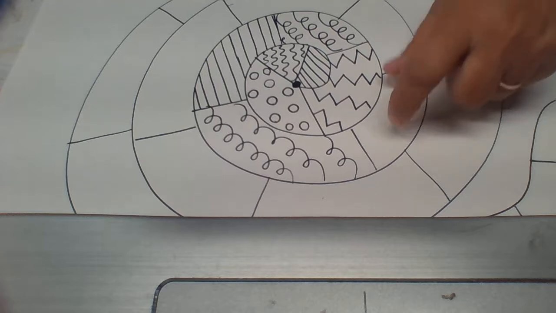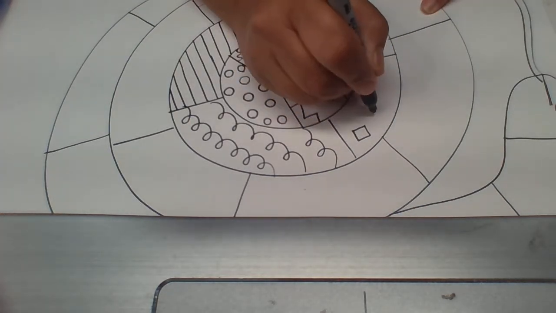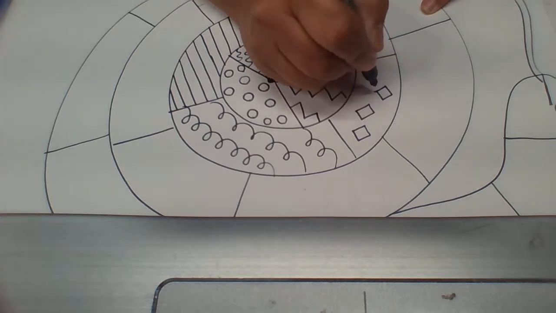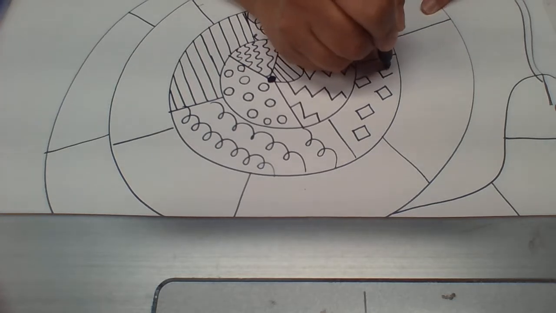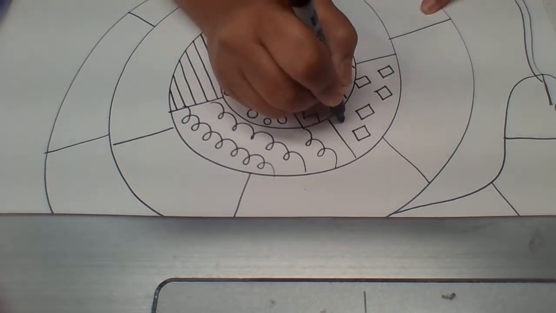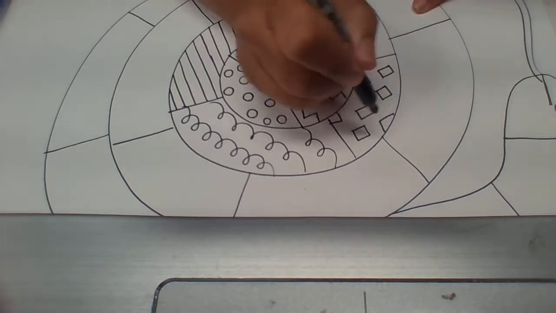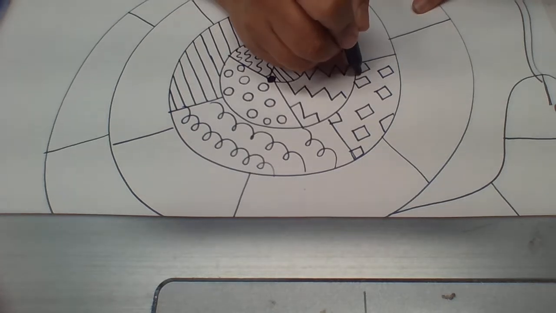I'm going to add another shape over here. I'm going to add squares. Those are just 4 lines. 1, 2, 3, 4 that I connect. 1, 2, 3, 4. Can you open up the door? Oh, no, that's not what I meant. 1, 2. I made a rhyme, though. A rhyme. Here we go.